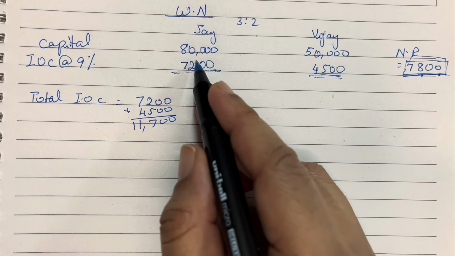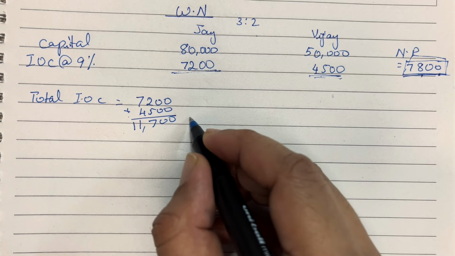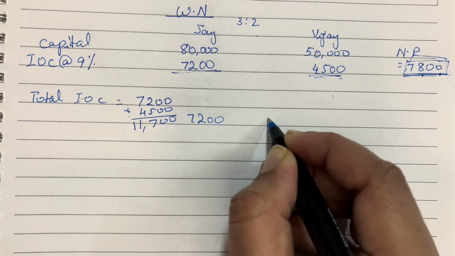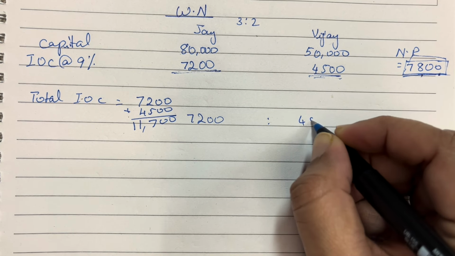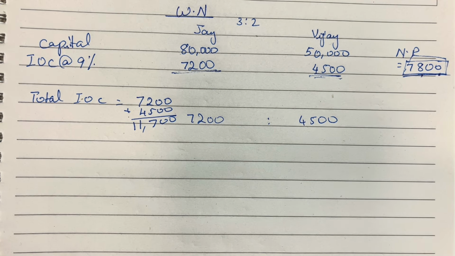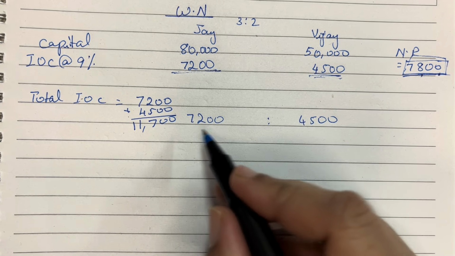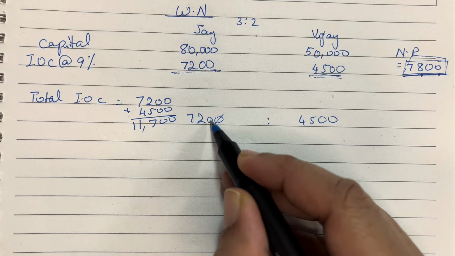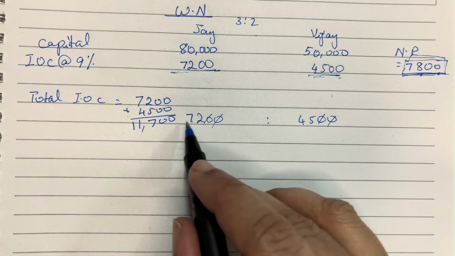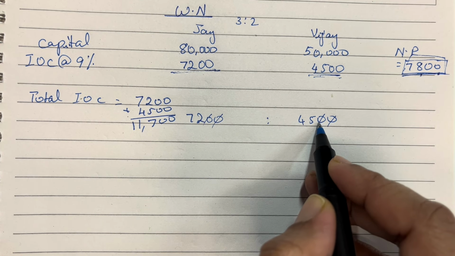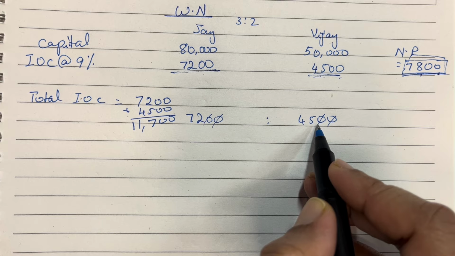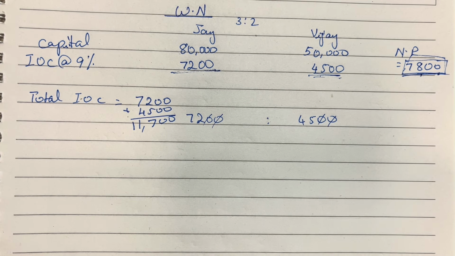So how much is Jay's interest on capital? The actual one is 7,200 and Vijay's interest on capital is 4,500. So now what is the ratio of this? We'll cut both the zeros. 72 is to 45. It goes in which table?